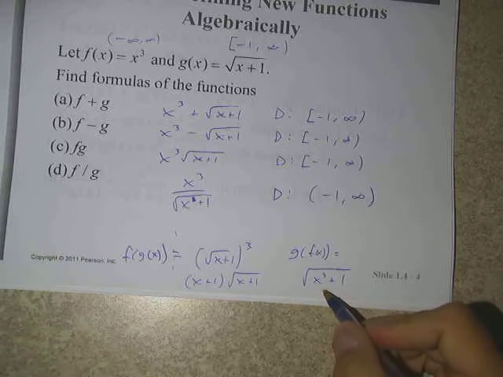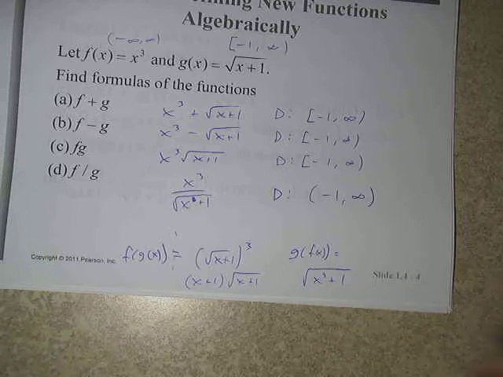Because again, I'm putting the x cubed function in for the x in the other function. And then domain-wise, we'd need to know when is x cubed plus 1 negative. Keep in mind it's a cubic, so we'd use a calculator to find out when this becomes negative. And that would be part of our domain restriction this time.